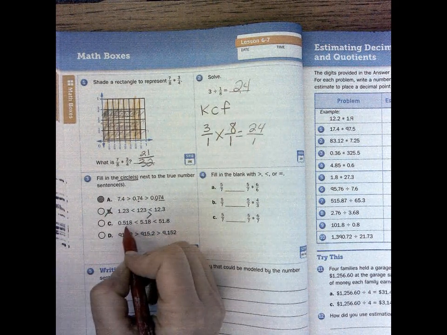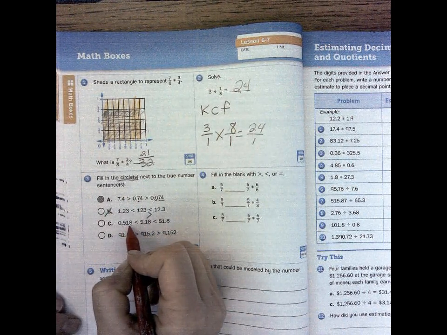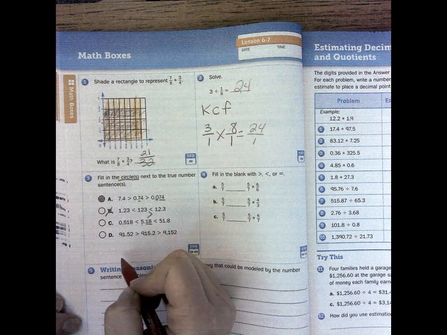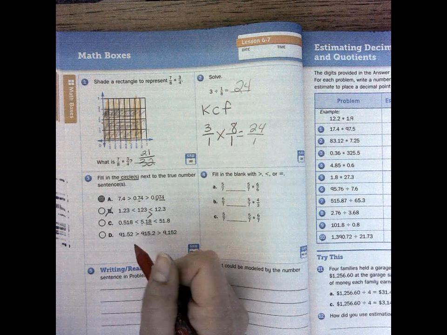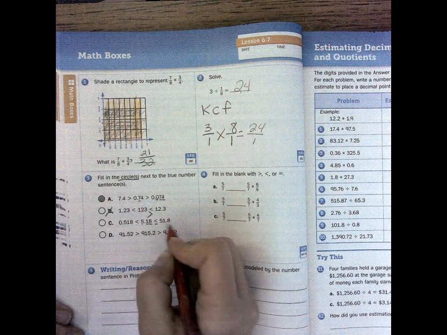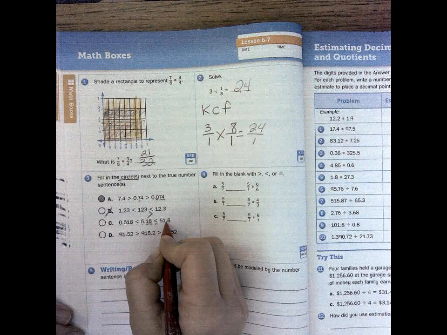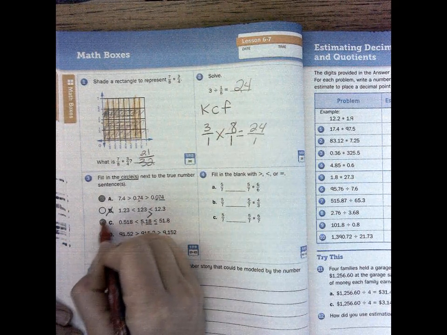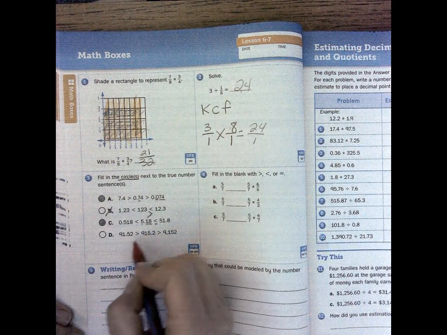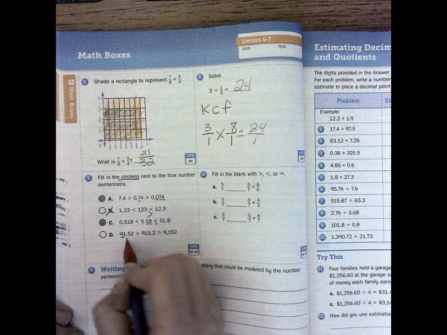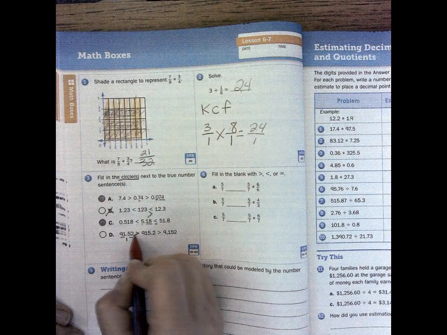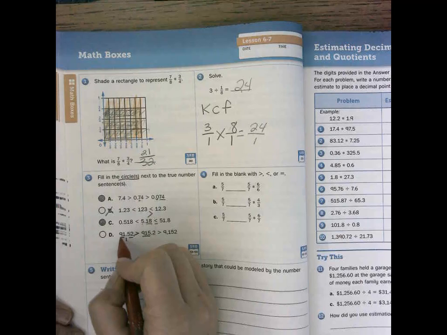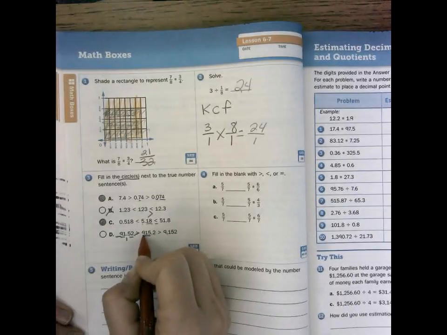Now let's check here. I have 513 thousandths is less than 5 and 18 hundredths. I agree there. Which is less than 51 and 8/10. I agree there. Now let's check our final one. 91 and 52 hundredths is greater than 915 tenths. That is not true because I don't have anything in the hundredths place here, but I have a 9 here.